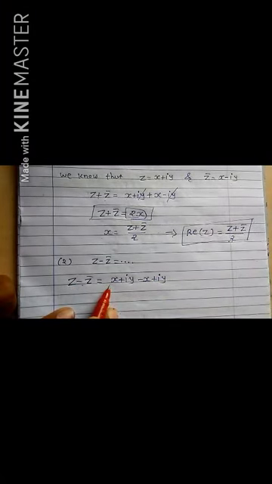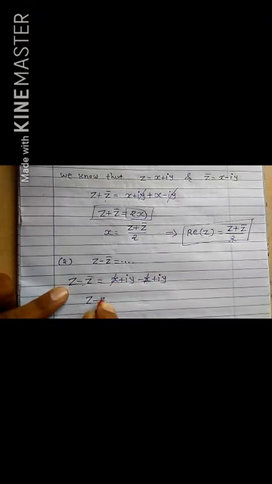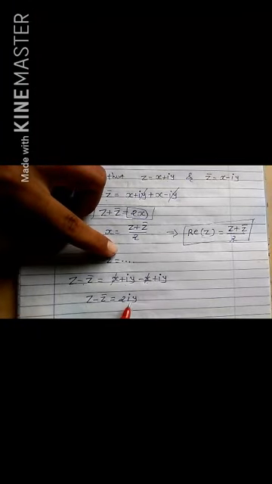This is positive x, this is negative x, they cancel out. That means z minus z bar equals iy plus iy, which is 2iy. So z minus z bar is 2iy.